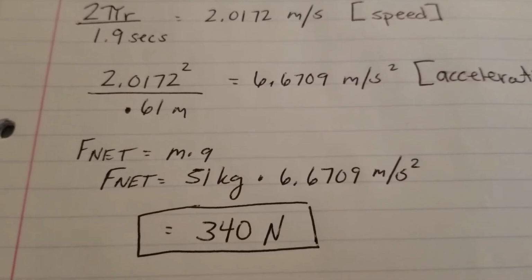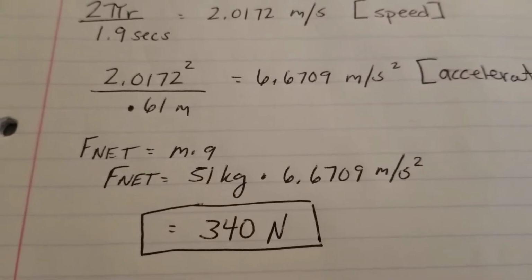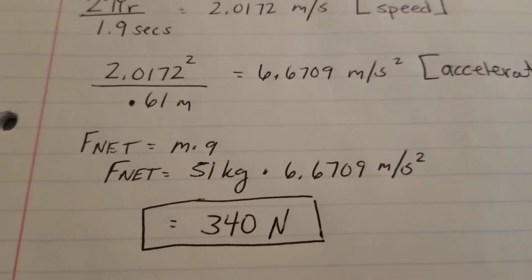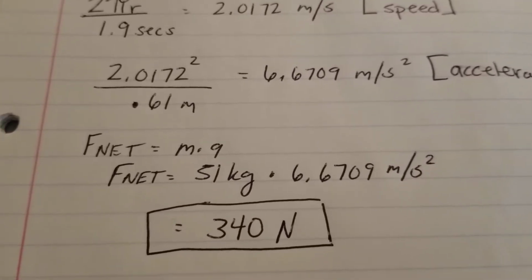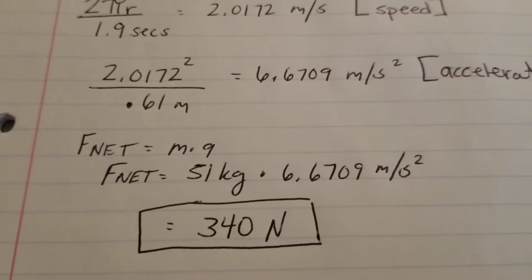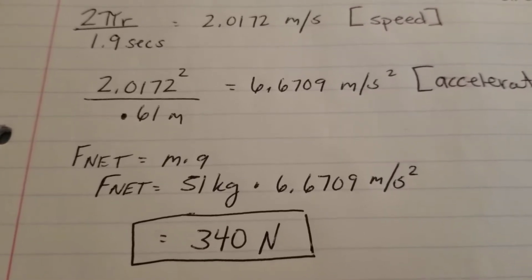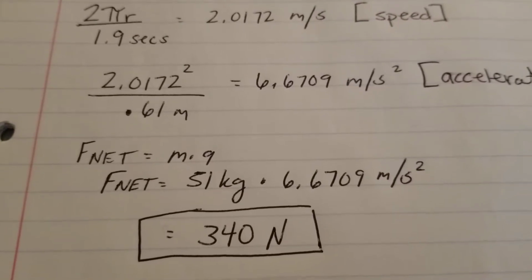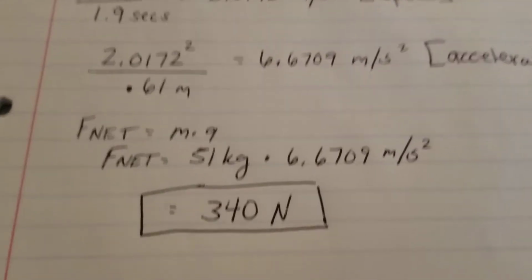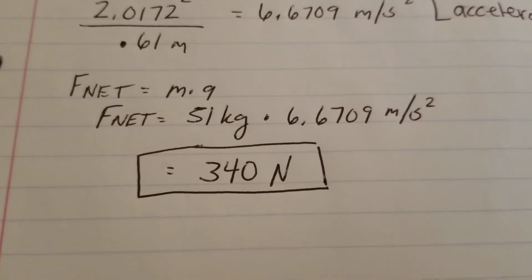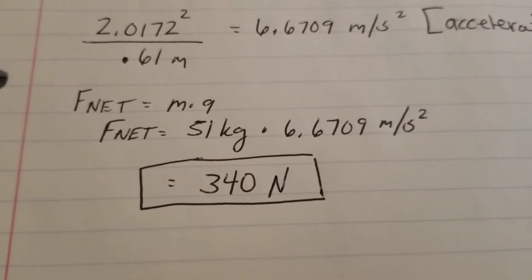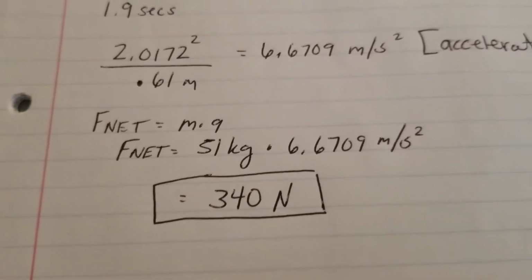Jocelyn's mass was 51 kilograms, so we multiply 51 kilograms times our acceleration of 6.6709 meters per second squared. Our final answer is 340 newtons, rounded to the nearest number.